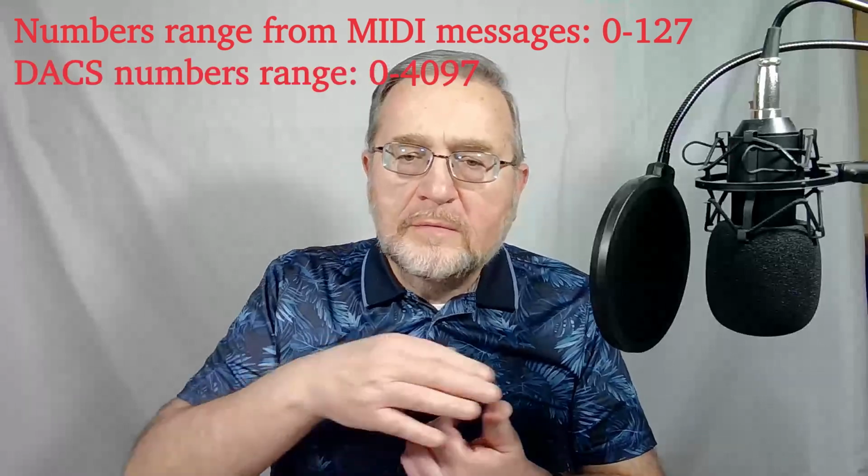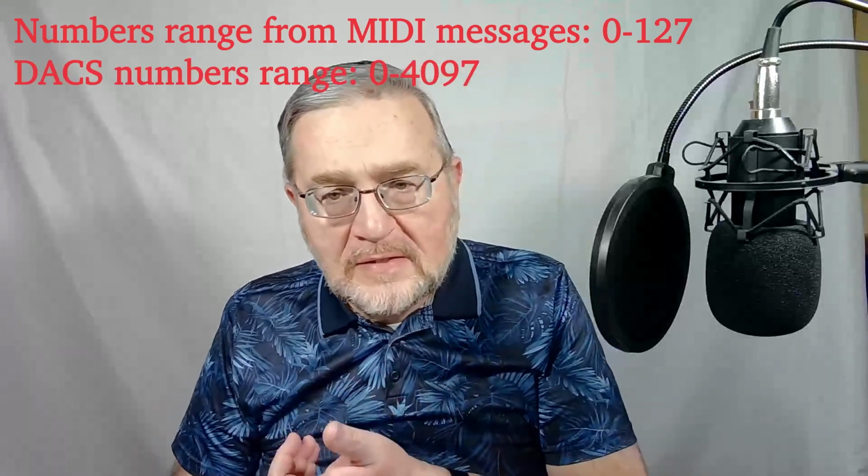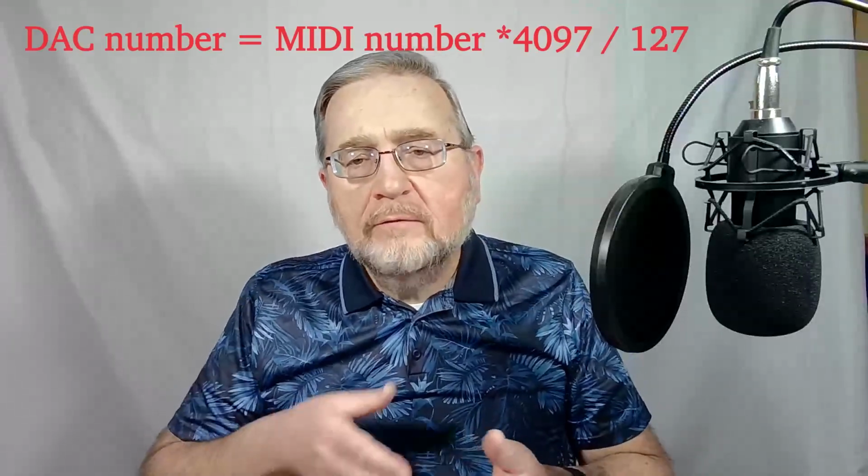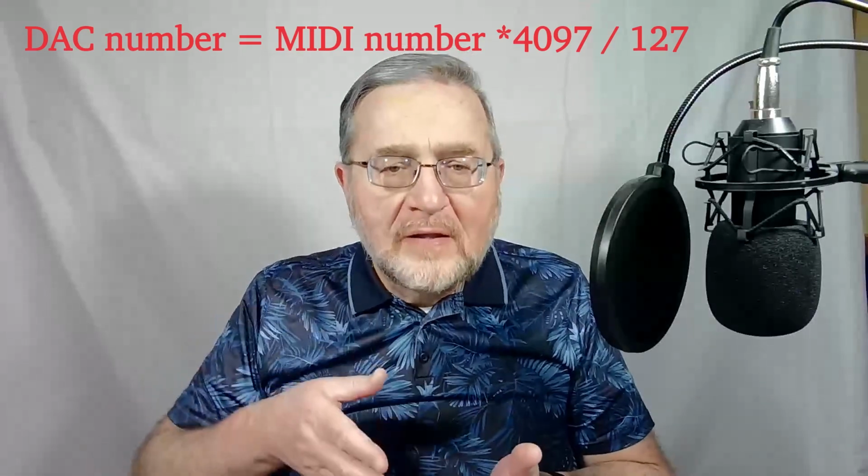See, the thing is that the numbers coming from the MIDI messages go from 0 to 127, but the DAC needs to be controlled in the range that goes from 0 to 4097. So, to go from the first set of numbers to the second, we just need to multiply the MIDI number by 4097 and divide it by 127. That's all. And now let's take a look at the Arduino code changes in support of this new circuitry.